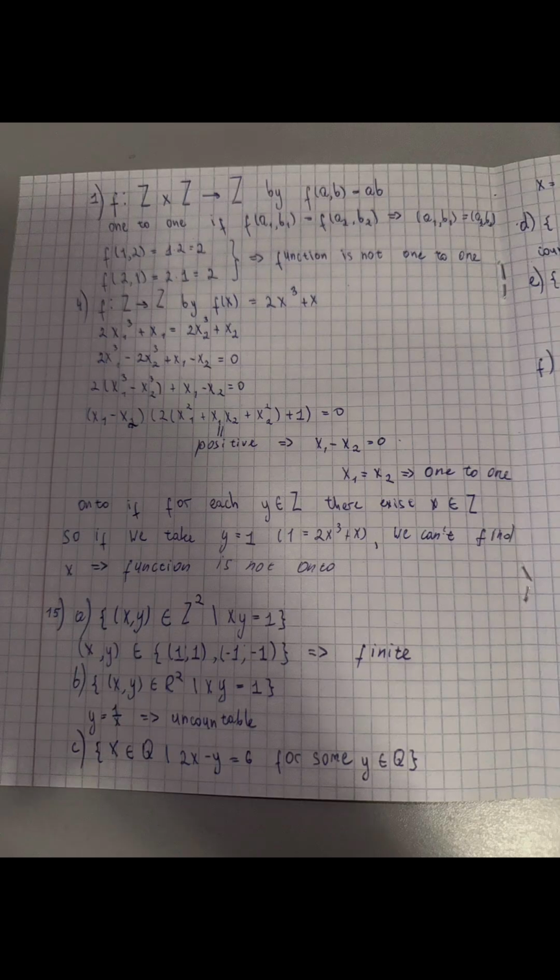In the first exercise, we need to determine if the function is one-to-one. A one-to-one function is a function where for each y we have a unique x. So in the first exercise, if we take 1 and 2, and 2 and 1, we have the same result. Because of that, the function isn't one-to-one.